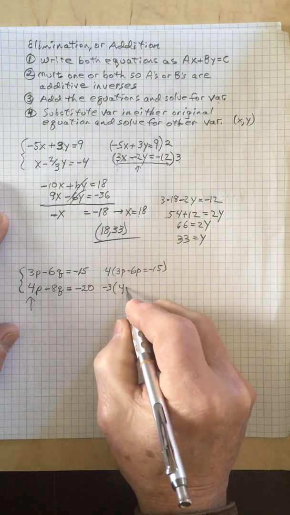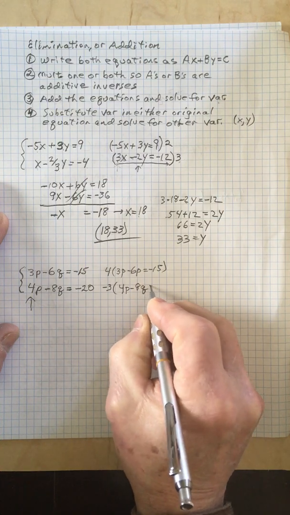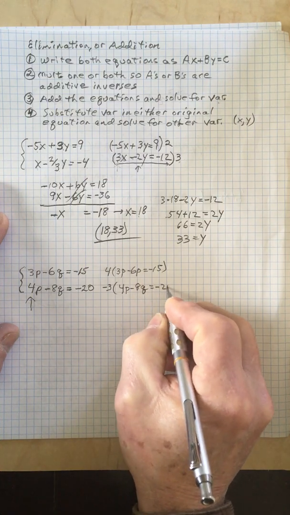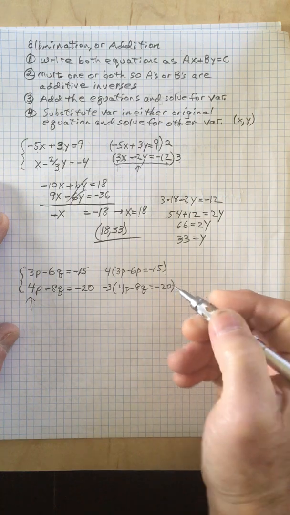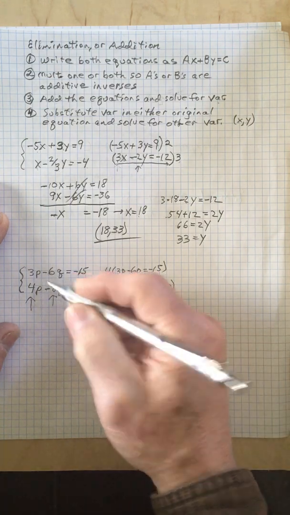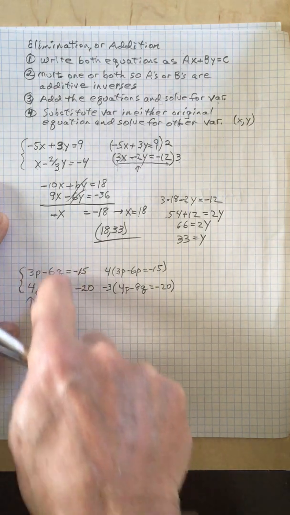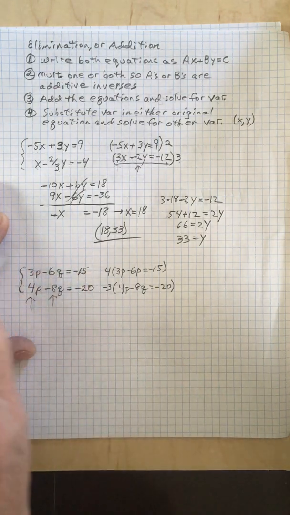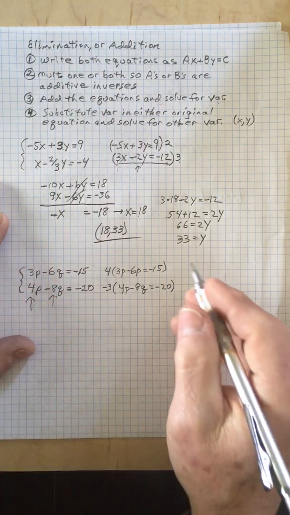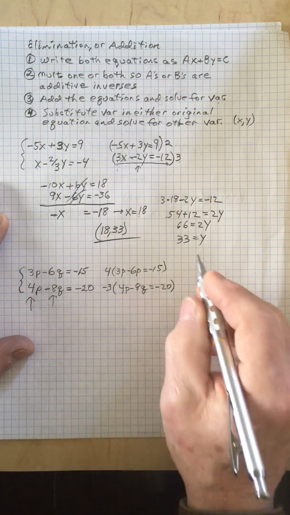You're trying to make things simple. So for example here, I probably wouldn't try and eliminate those because I'm getting into some pretty big numbers to try and make this work. So you have to look at it and figure out what you want to do. So let's multiply this out.